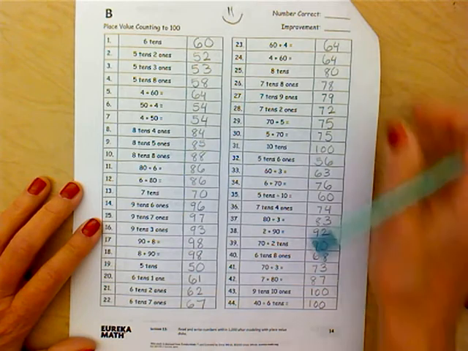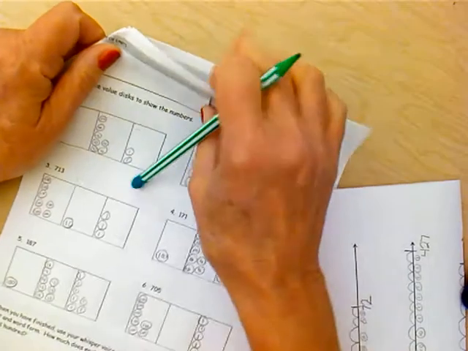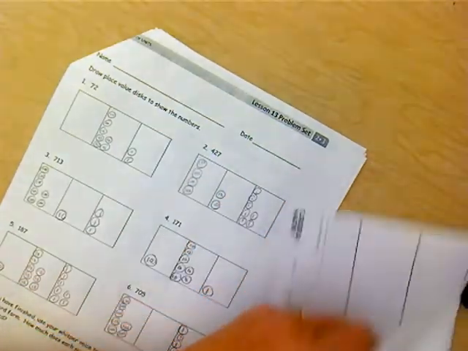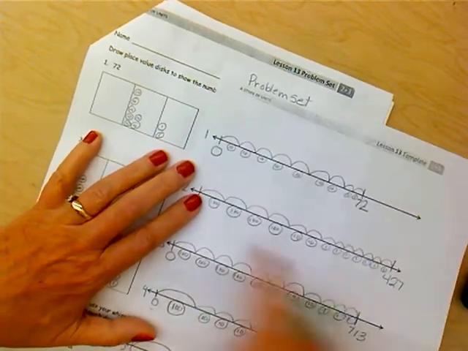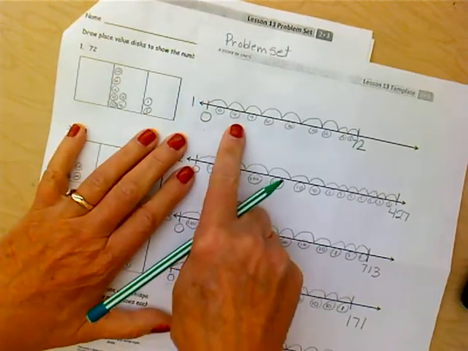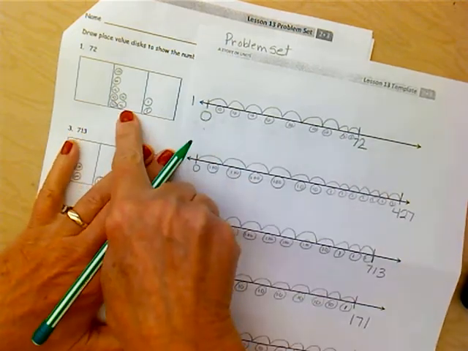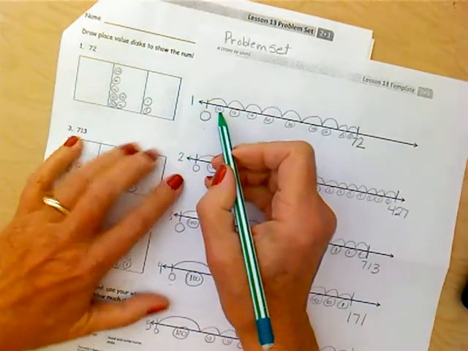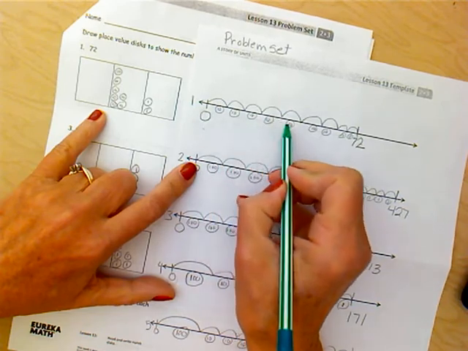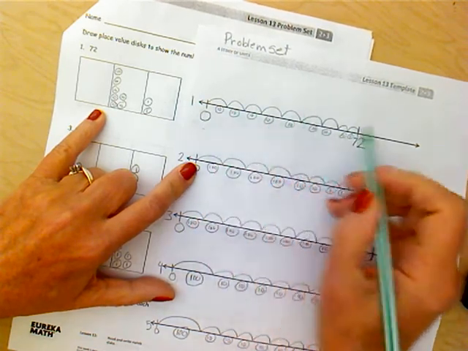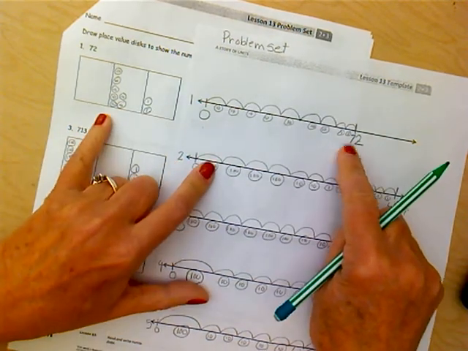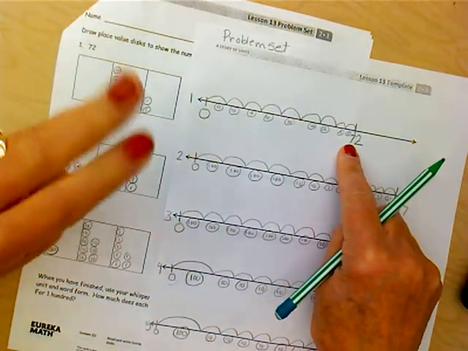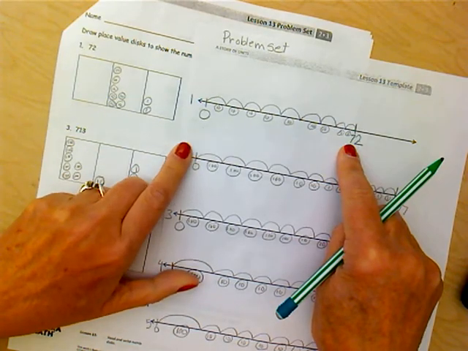Right? So now I'm going to come over. This is going to be a little more tricky because of the way this was set up, but I'm going to show you. This is the problem set, and this problem goes with this number line. So you've got this problem, this number line. You should have drawn 1, 2, 3, 4, 5, 6, 7 jumps of 10 and 2 jumps of 1, which would give you 72. So number 1 on the problem set should correspond with number 1 on the template.